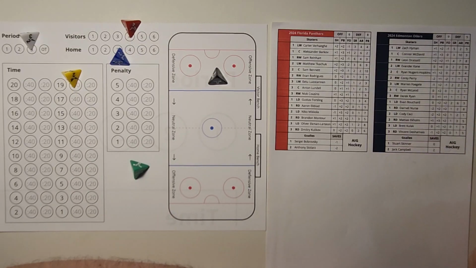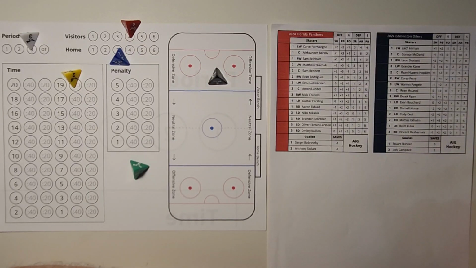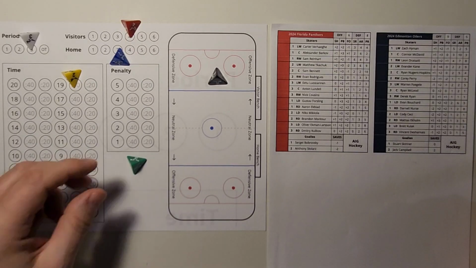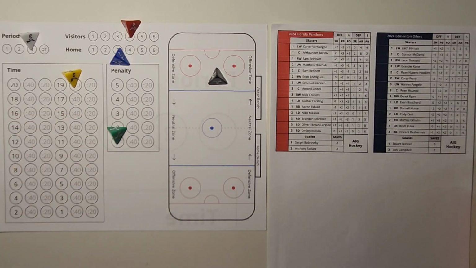Hyman brings the hometown Edmonton Oilers a little bit closer with a shorthanded goal, and that is going to wipe out the penalty. I think. Does that wipe out the penalty? I can't remember. No. I'd have to look that up. Maybe it doesn't. So we'll take it down to 1 minute.